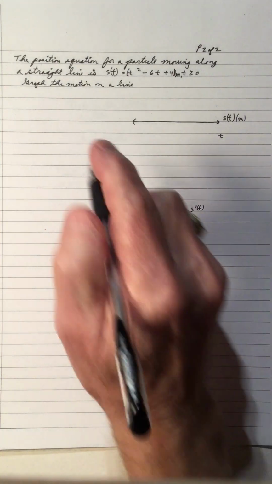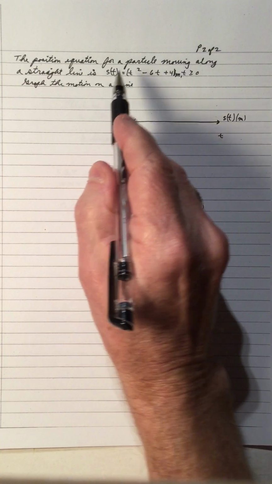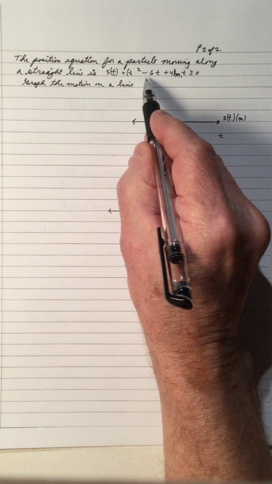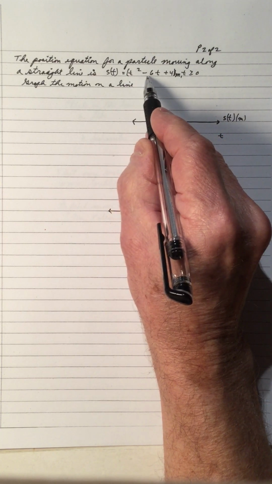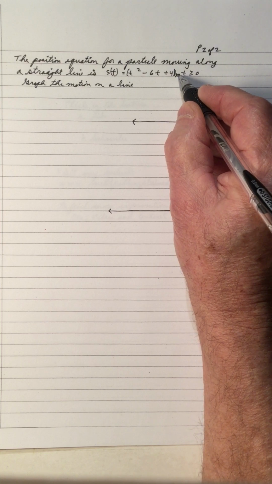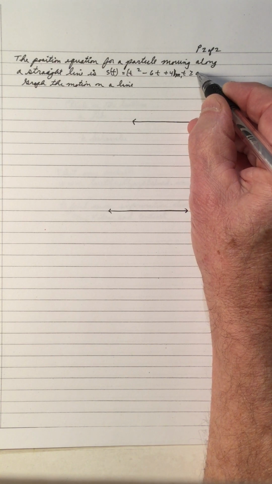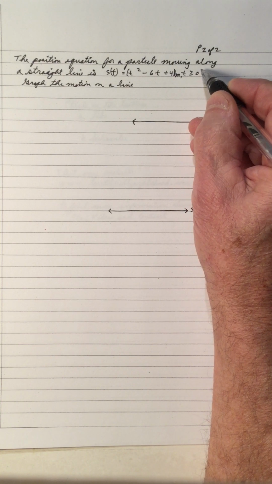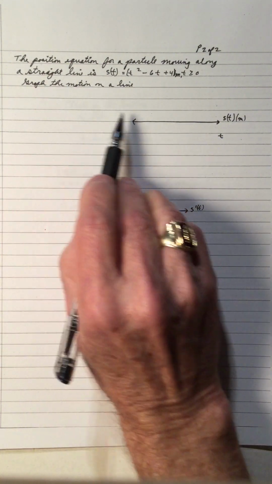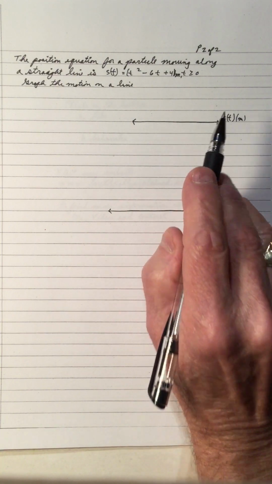Here we go. The position equation for a particle moving along a straight line is s(t) = t squared minus 6t plus 4, where the position is in meters from 0, and the time is greater than or equal to 0, in seconds, not indicated here. Graph the motion on this line. So s(t) in meters, we're graphing on this line.